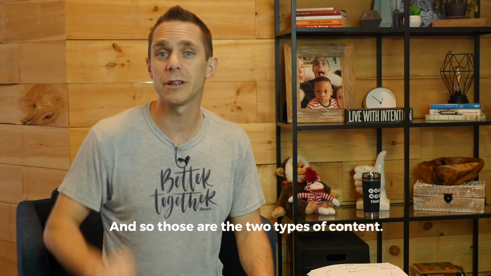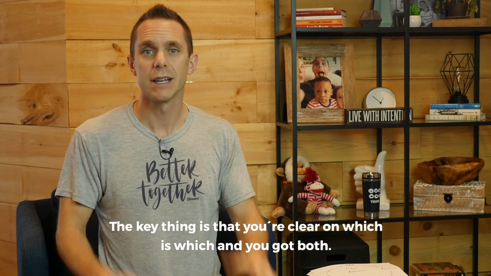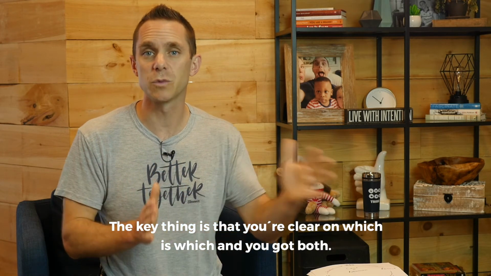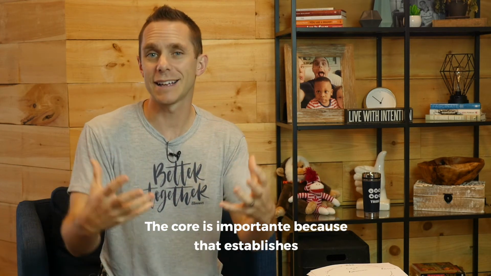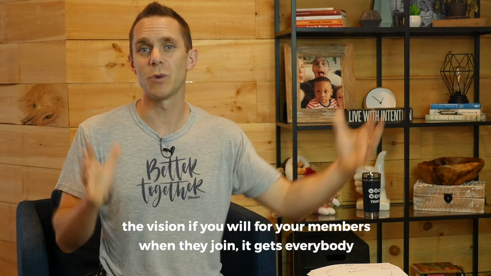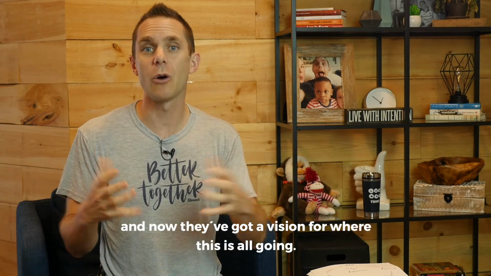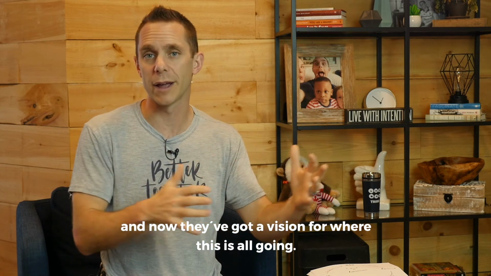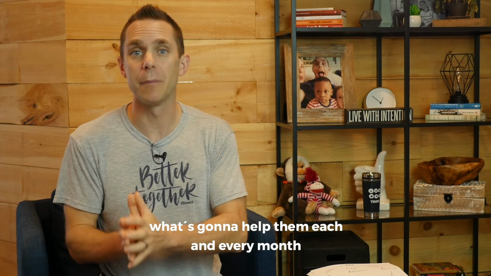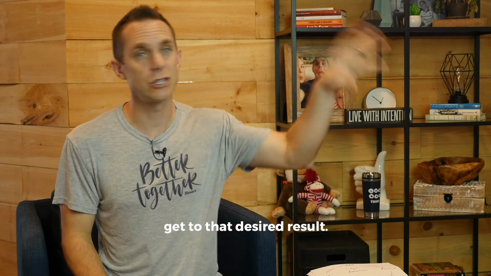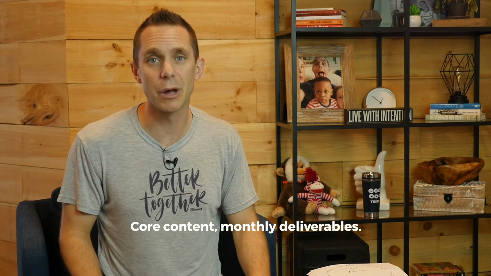And so those are the two types of content, your core content and your monthly deliverables. The key thing is that you're clear on which is which and you've got both. The core content is important because that establishes the vision, if you will, for your members when they join. It gets everybody on the same page, and now they've got a vision for where this is all going. And then the monthly deliverables are important because that's essentially what's going to help them each and every month get to that desired result. That's it. Just two types: core content, monthly deliverables.